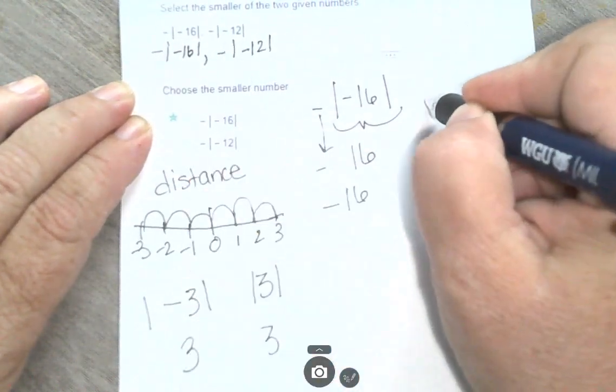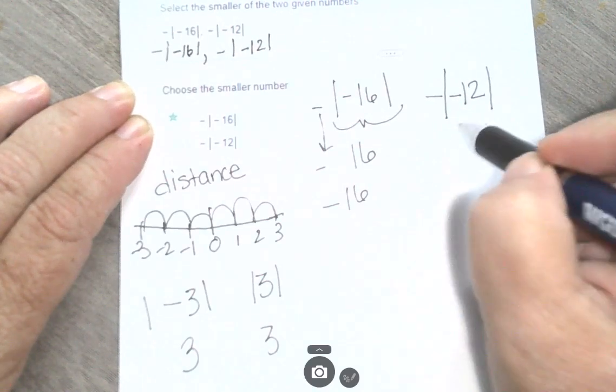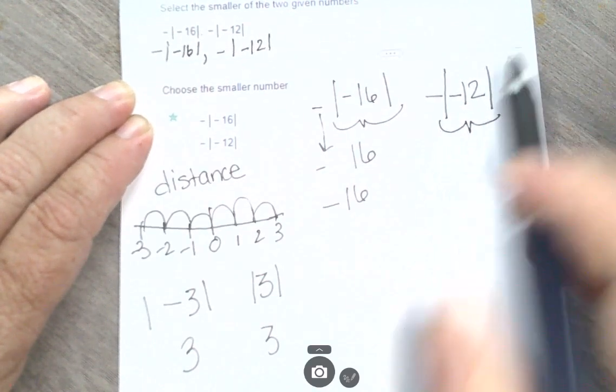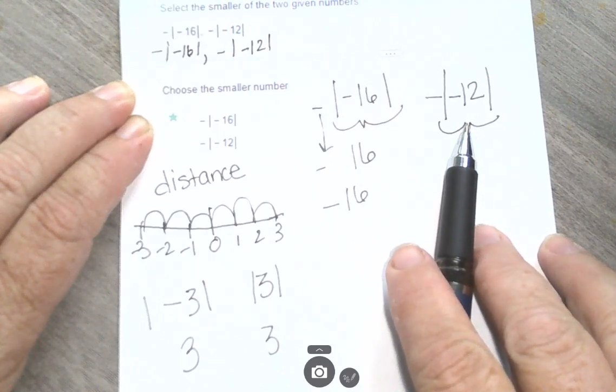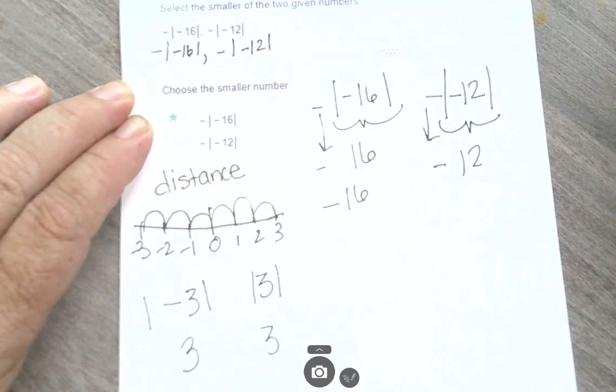Now let's look at this one here. We have negative absolute value of negative 12. Once again, we're going to work on the inside. The absolute value of negative 12 is 12. And I'm going to bring down my negative. Now we have negative 16 and negative 12.